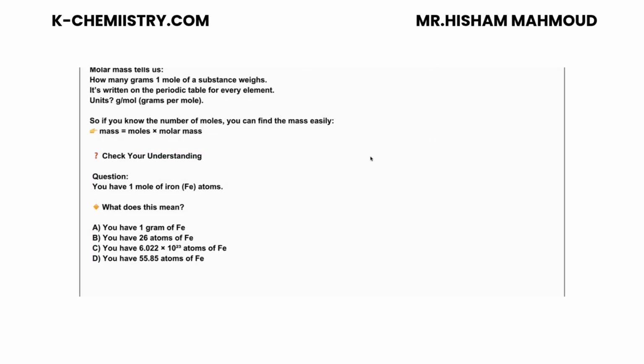Understanding. What if I told you that I have 1 mole of iron atoms? 1 mole of Fe atoms. Let's see if you understand whether this is too much or too small. What does this mean? Do you have 1 gram of Fe? Do you have 26 atoms of Fe? Do you have 6.022 times 10 to the power of 23 atoms of Fe? Do you have 55.85 atoms of Fe?